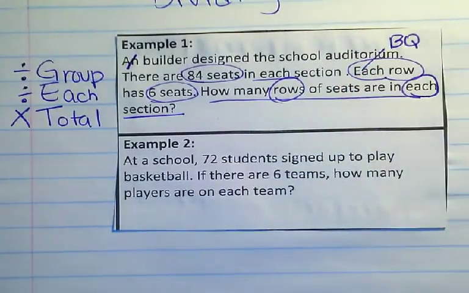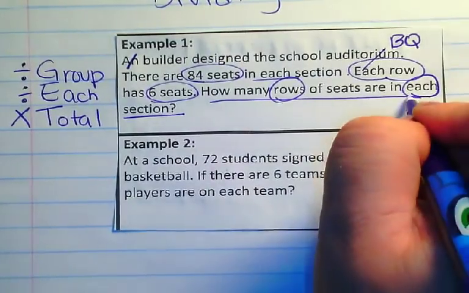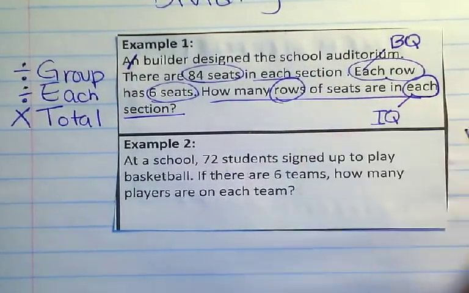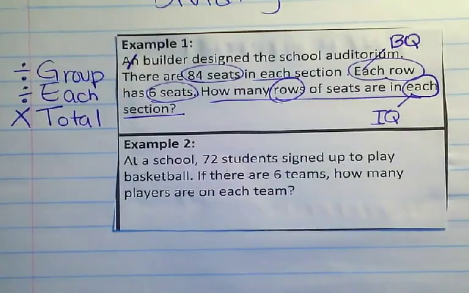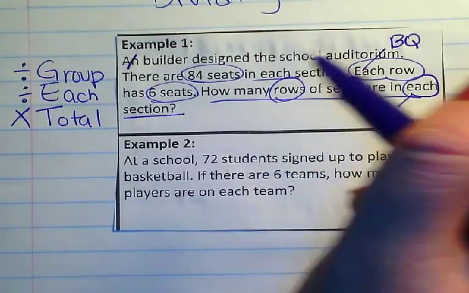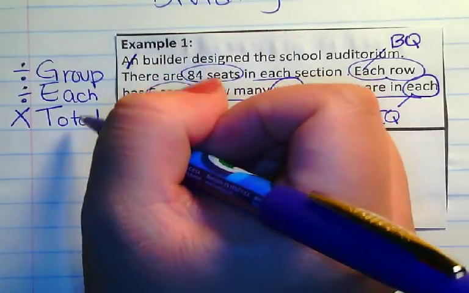Also, we see each before the question. I put BQ before question, and you see each in question. Those are called twins when you have each in the question and before the question. And if you look over there at the wall at your math keywords, you see the orange column and where it says divide. If you look at the very bottom, you see twins: each before question and each in question. So if you have those two, you're going to divide. So there's 2 ways that you can do it. You can do it this way, or you can do your GET: group, each and total.